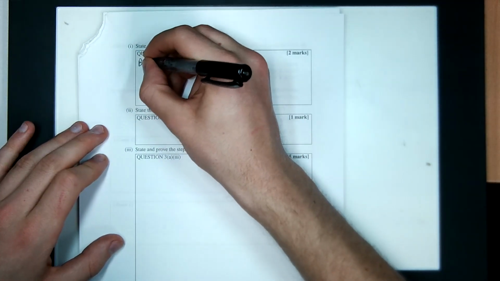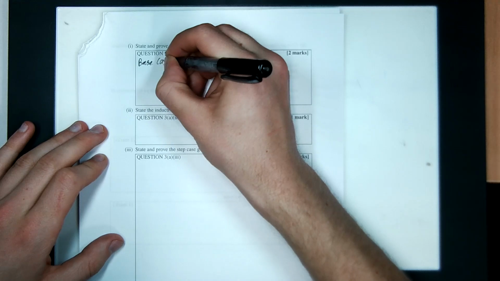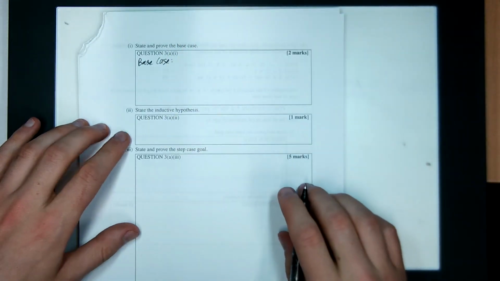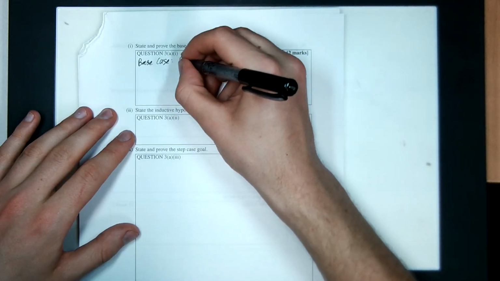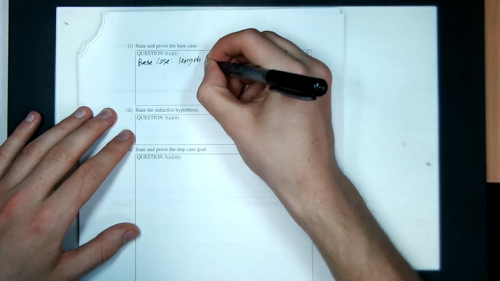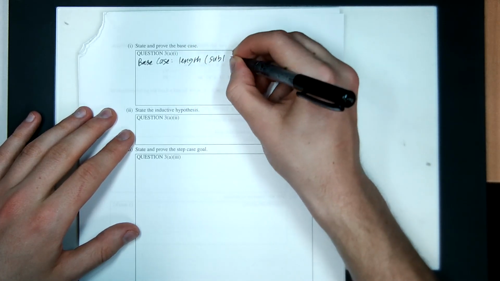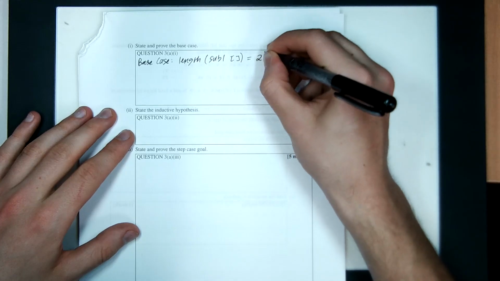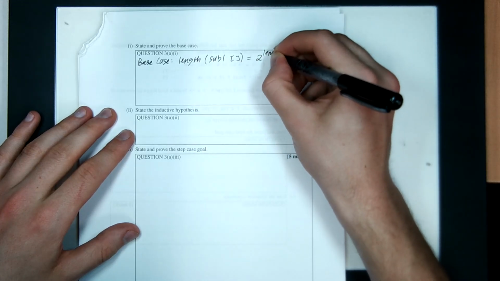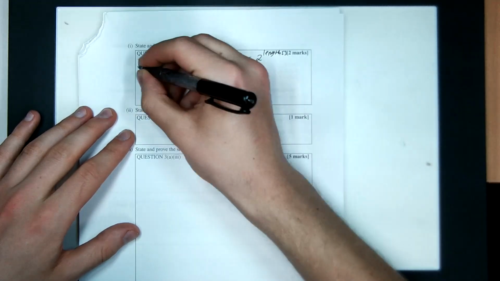So state and prove the base case. Okay, so here's what the base case is. The base case is the thing we wanted to prove, but L is empty. So our base case is length of subl empty equals 2 to the length of empty. Okay, and here's the proof.